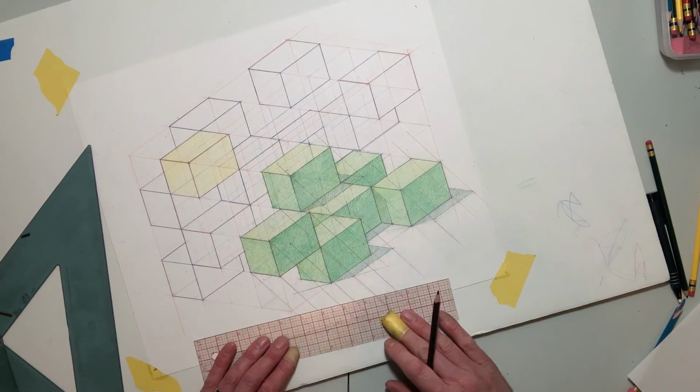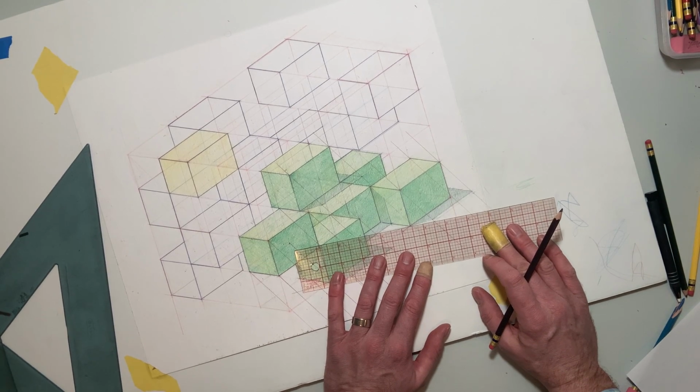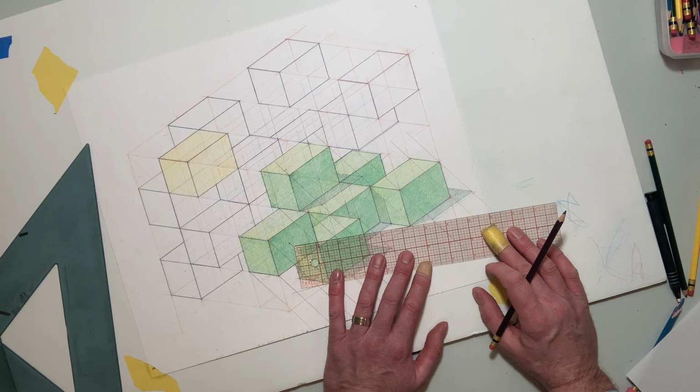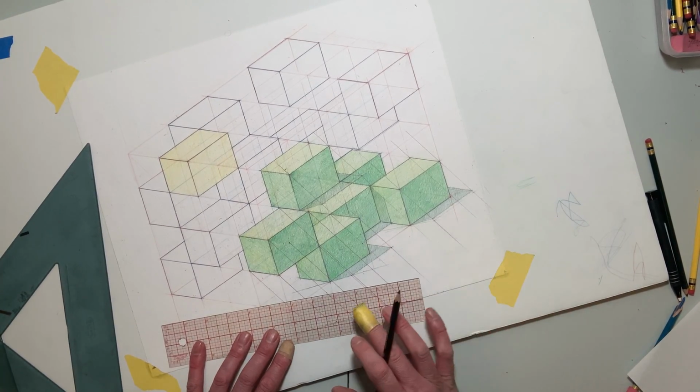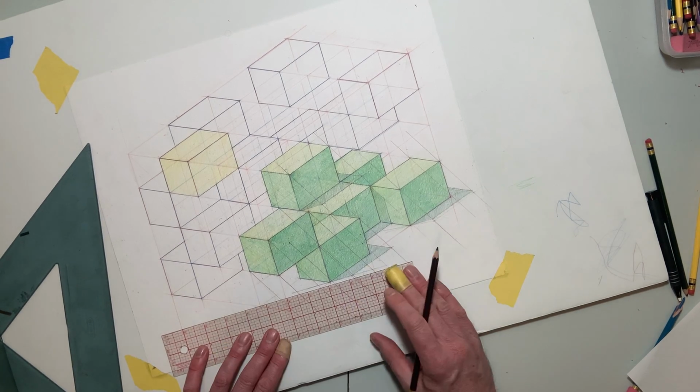But remember what I was talking about in the other video about angling it down? Some of you might do that. And if you angle it down, then you have to keep that consistent. So you would have to angle this down. But I'm not angling down. I am going with a straight line.